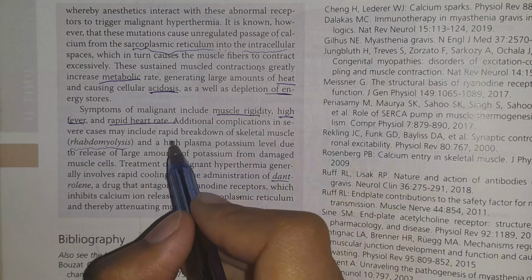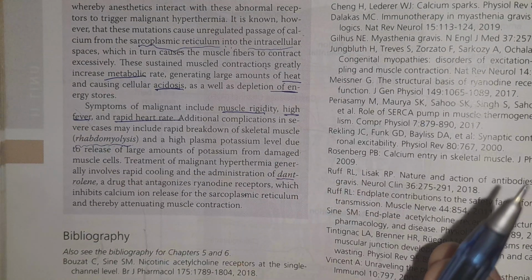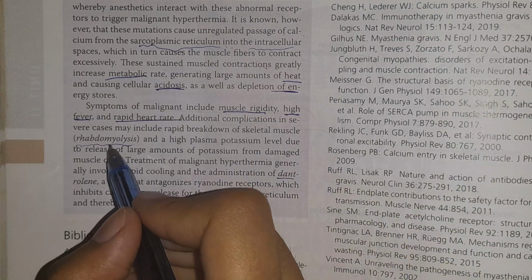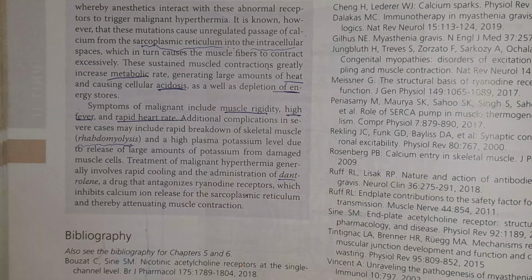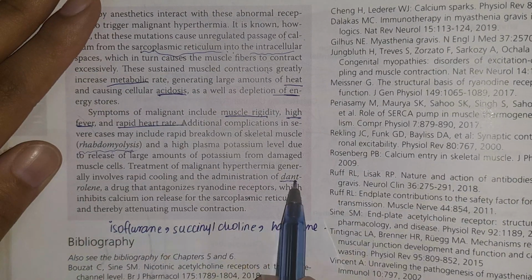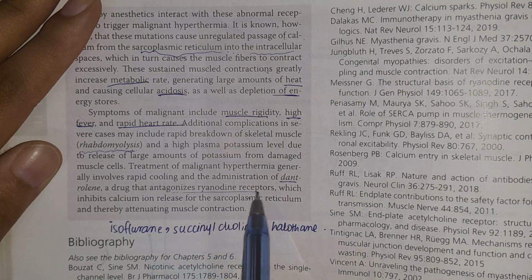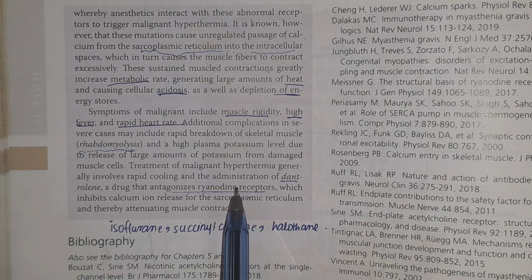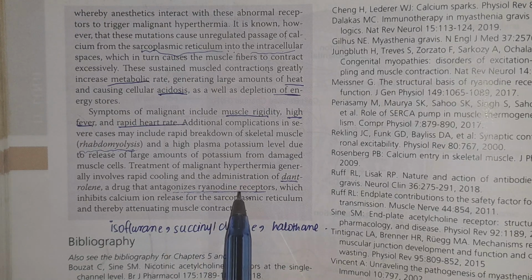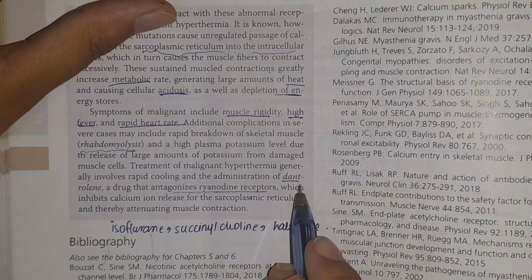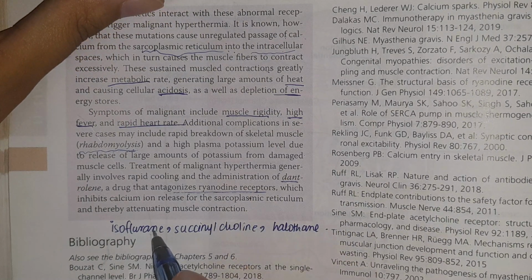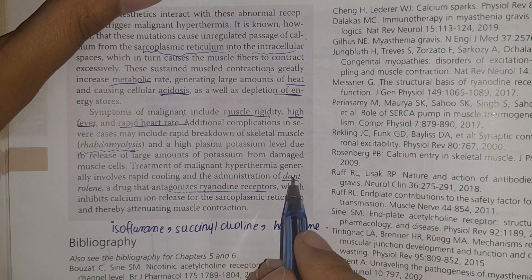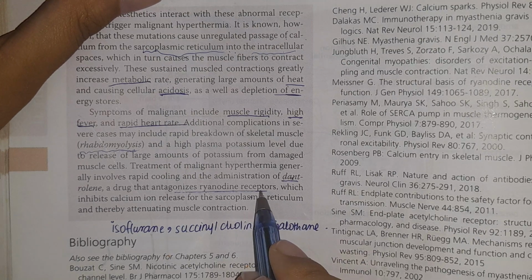Additional complications include breakdown of the skeletal muscle. Why? Because of high fever. High fever causes breakdown of proteins. So there will be rhabdomyolysis, that is breakdown of skeletal muscles. So now it can be treated by dantrolene, which antagonizes ryanodine receptors, and it is a blockade of the ryanodine receptor channels, so it will not allow the release of the calcium ions. So this malignant hyperthermia was triggered by isoflurane, succinylcholine, and halothane, but it can be treated with dantrolene, which will stop the ryanodine receptor channels from working.